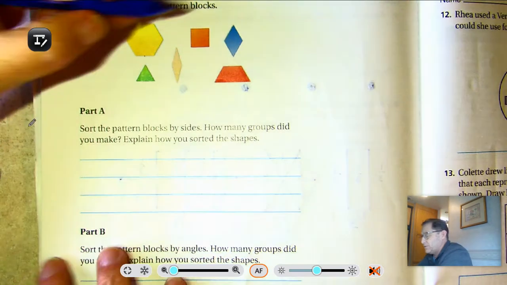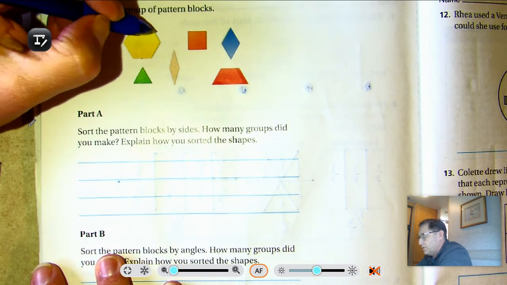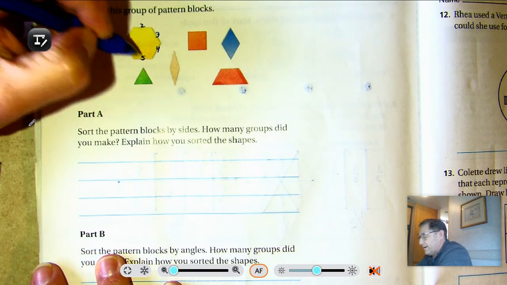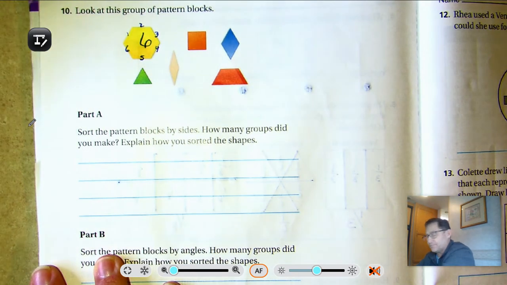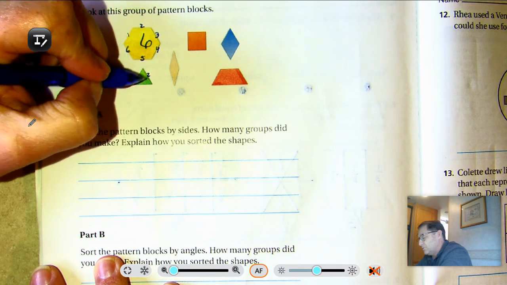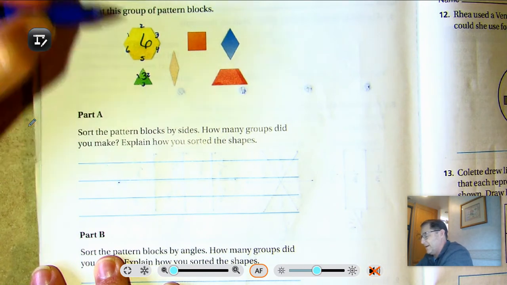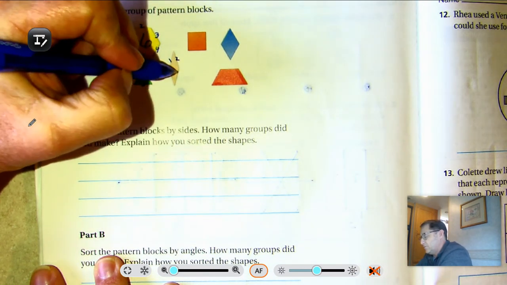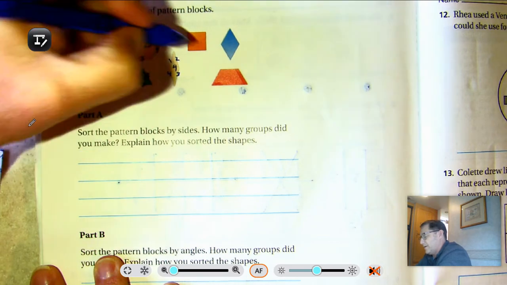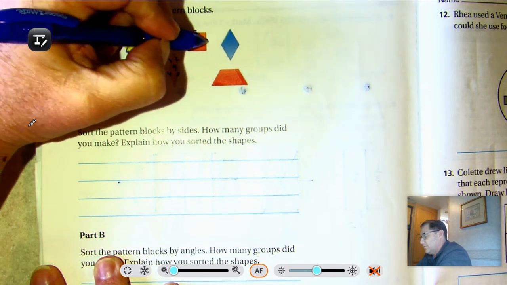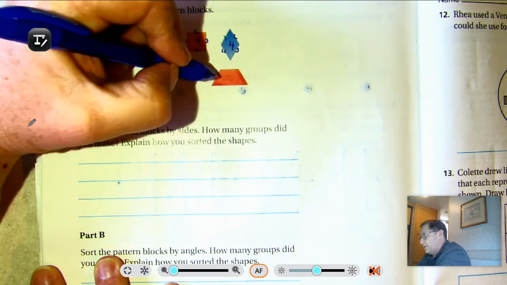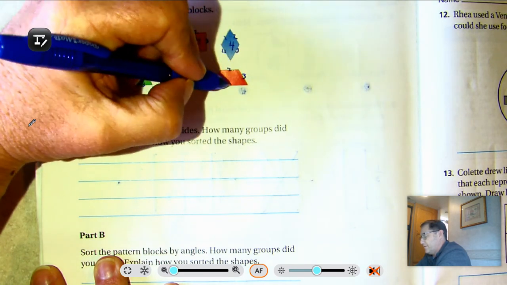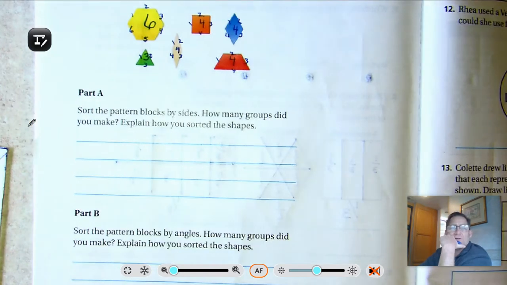So by sides, all right, so 1, 2, 3, 4, 5, 6. 6 sides. 1, 2, 3, 3 sides. 1, 2, 3, 4, 4 sides. 4 sides. 4 sides. 4 sides.